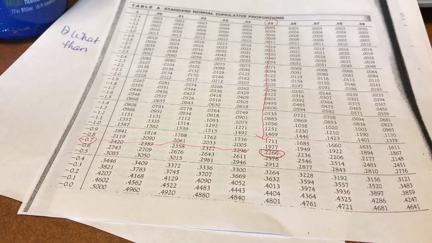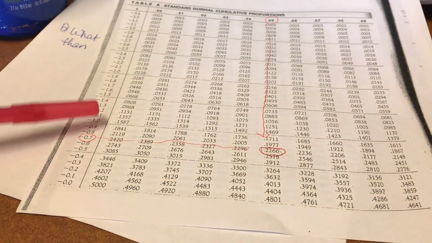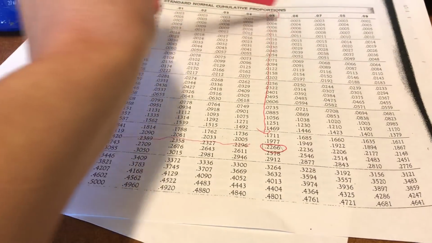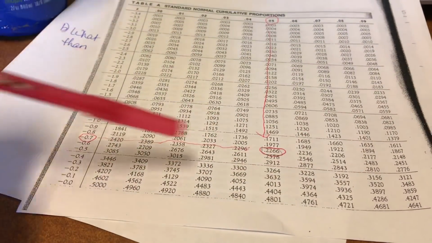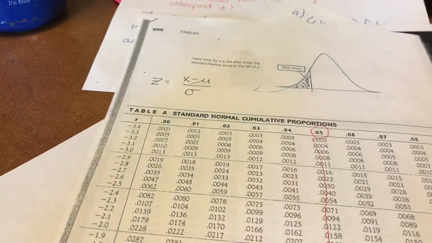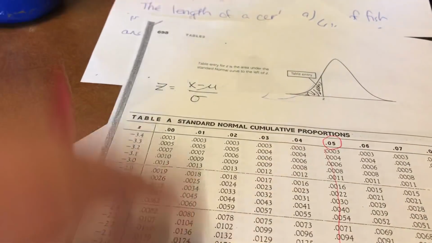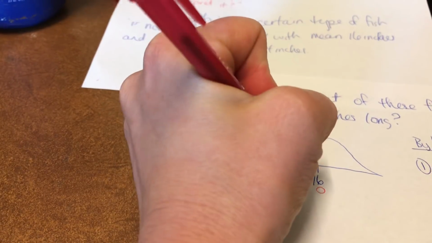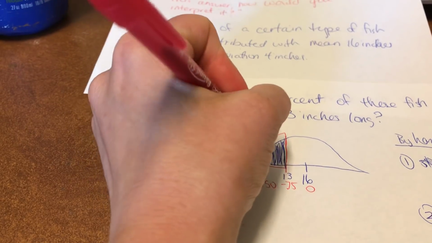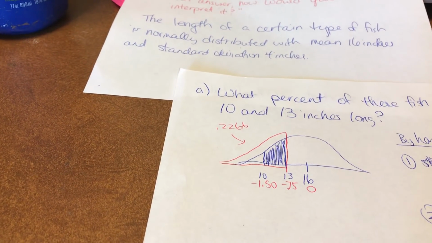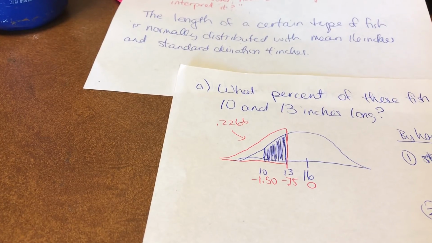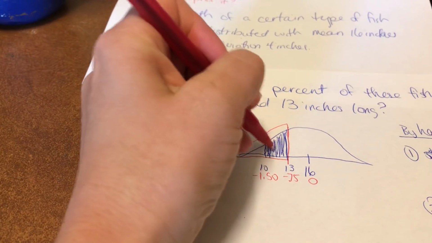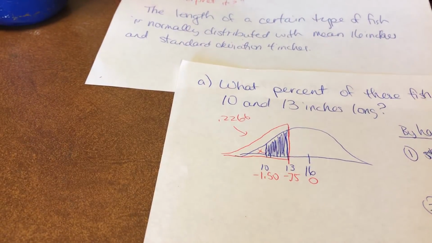So again, everything by the first decimal place, you look here. The second decimal place, you look across the top, and then you go down and over to see where they meet. Now, that number, 0.2266, is the area to the left. On our picture, that is this entire area. But notice, that's too much. I didn't want everything, I just wanted this shaded piece. I don't want that little piece of the tail.